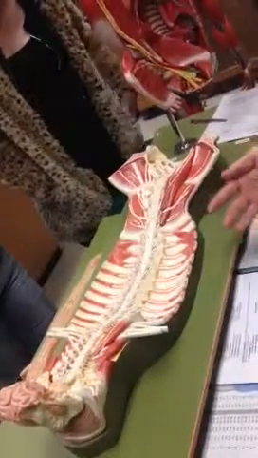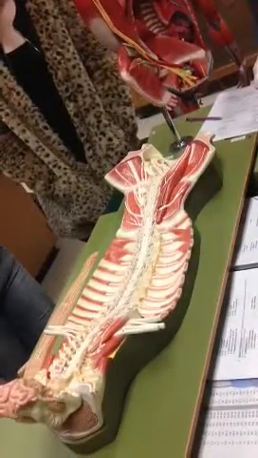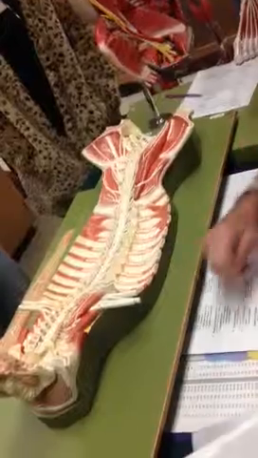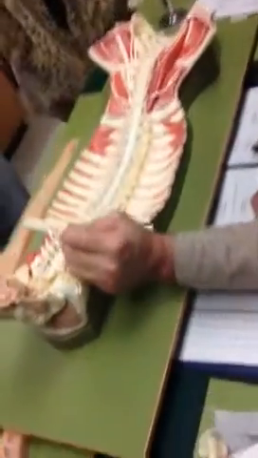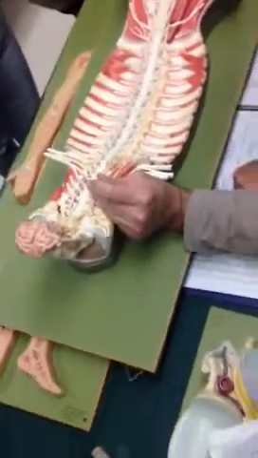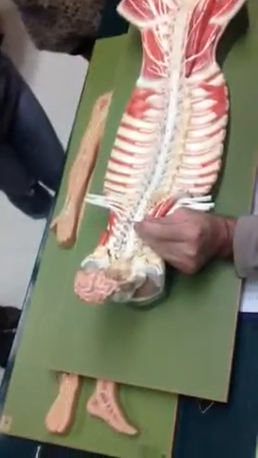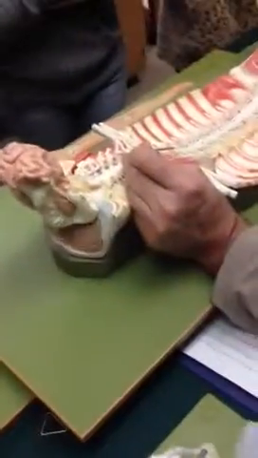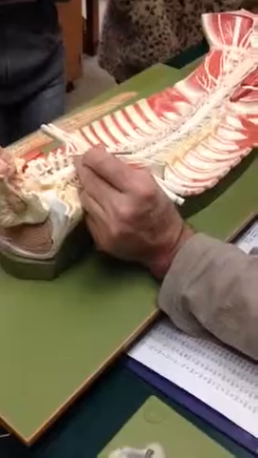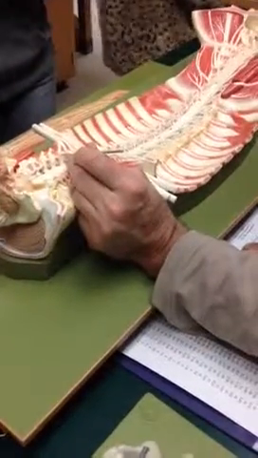First off, any of the spinal nerves, you should be able to name which one it is. So, for example, if I have a tag on this spinal nerve, you would tell me what spinal nerve that is. C7. I got C7. Everybody agree with that?